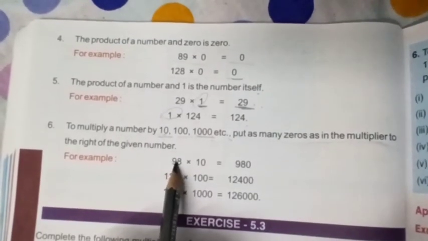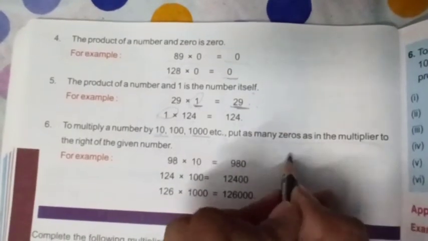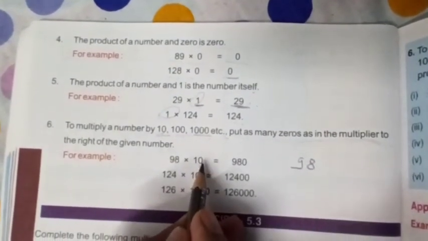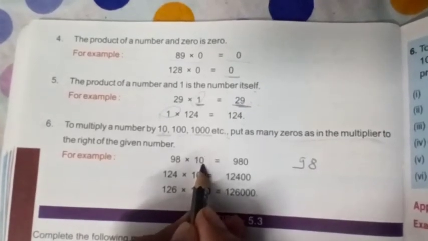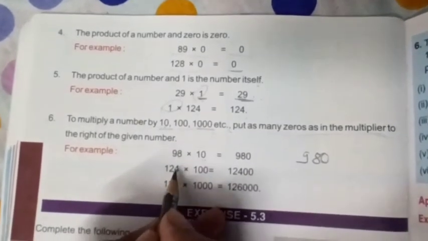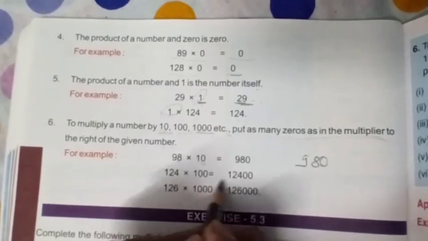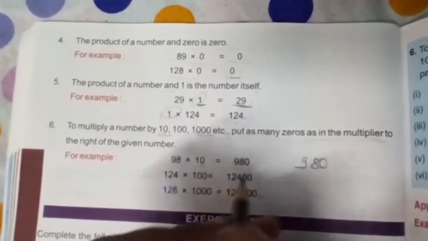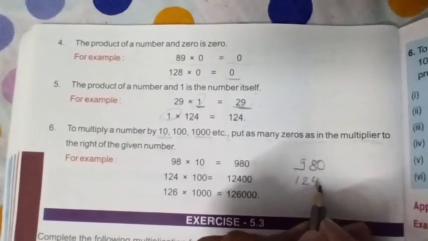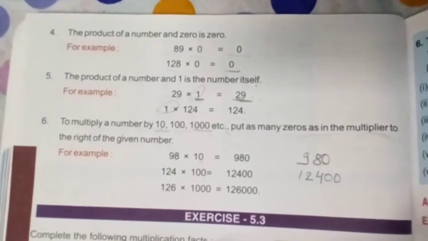Suppose we have to multiply 98 by 10. So what we will do? We will directly write 98, and how many zeros will we put? How many zeros are there in the multiplier? 1 zero. Means we will put 1 zero here. Okay. Same here, 124 we have to multiply by 100. So how many zeros will we put after the number? We have 124, and we will put 2 zeros to the right of it. So we will get the answer.